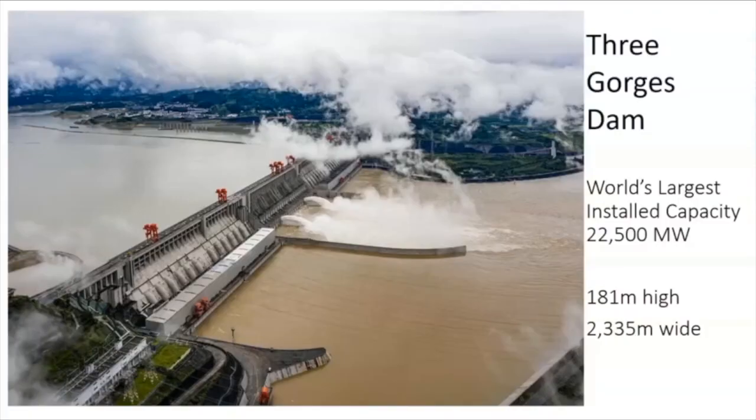And then further downstream, we come to the Three Gorges Dam. And this is very typical of large rivers around the world. Dams have been in place for a variety of reasons, including flood control, but also hydroelectric power generation. So this dam is still the largest in terms of the installed capacity for hydroelectric power. 22,500 megawatts of power is generated from this dam.